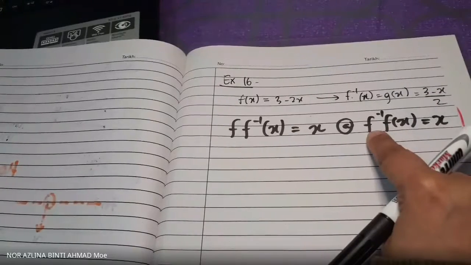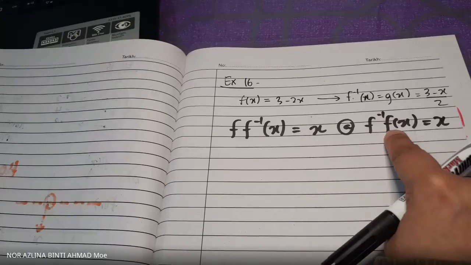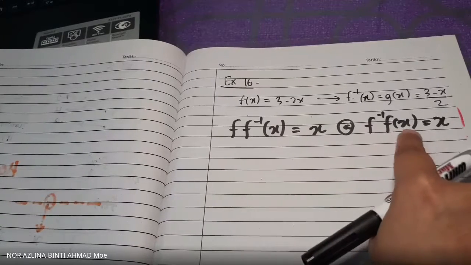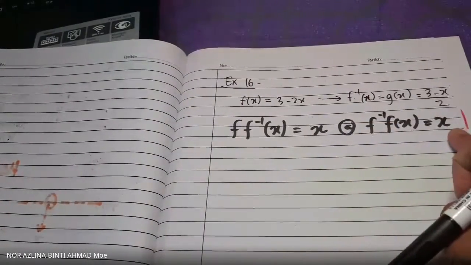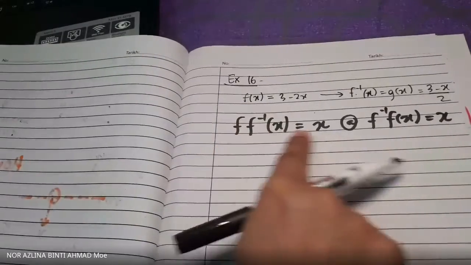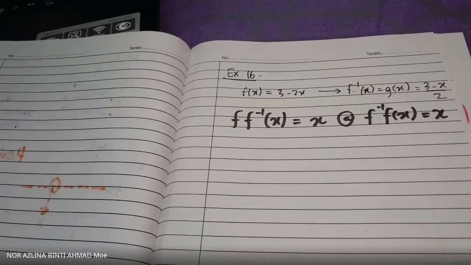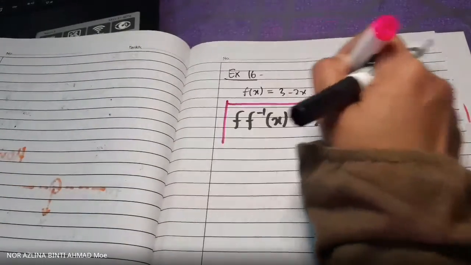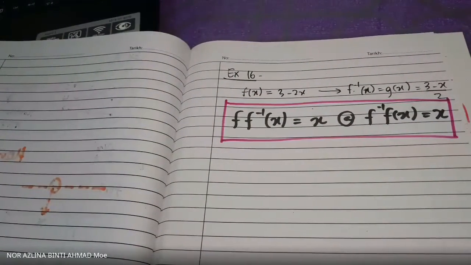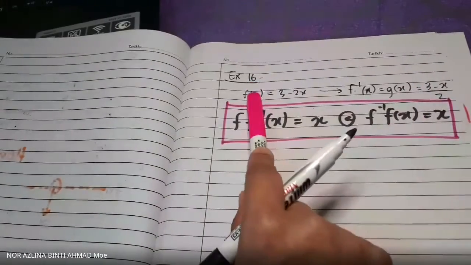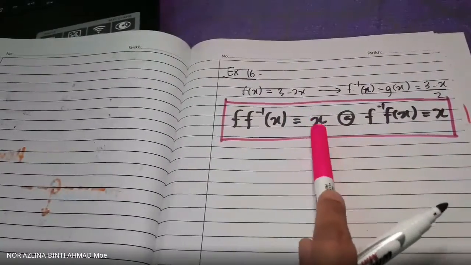Kalau inverse of f with f, okay, dia ni bukan multiply tau, dia macam composite function. Maknanya function f dalam inverse, so dia akan dapat x. Yang ini inverse dalam f, dia akan dapat x. Yang ini yang awak kena buktikan. Proof. Verify. Bila dia kata ini adalah inverse bagi fx, so buktikan dia akan dapat x. The composite function of these two function is x.